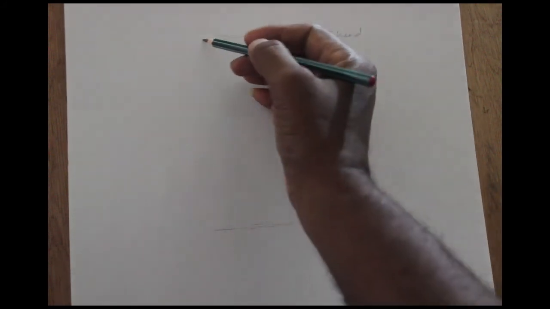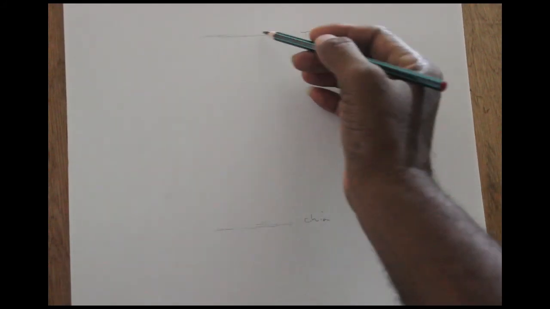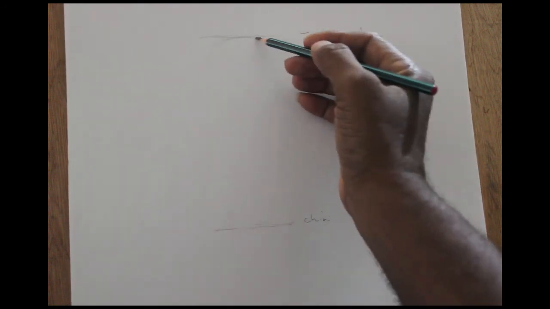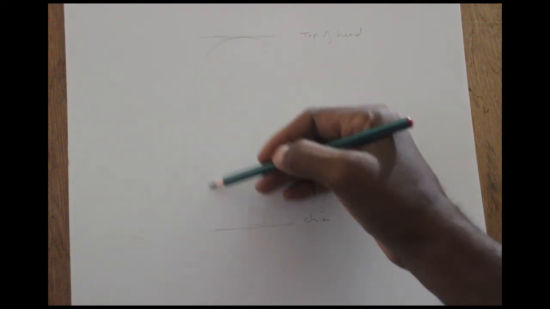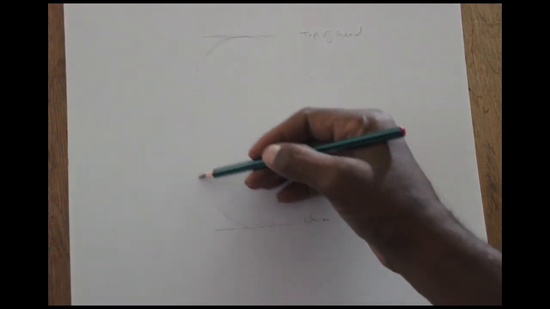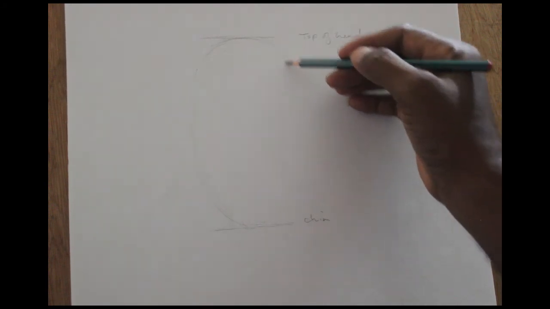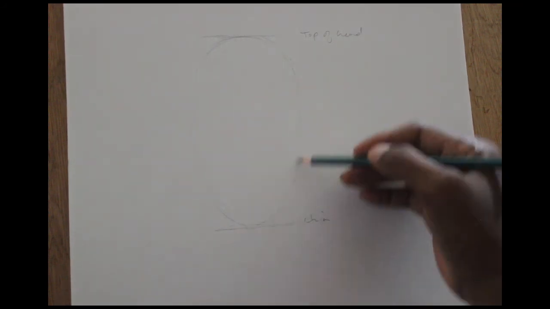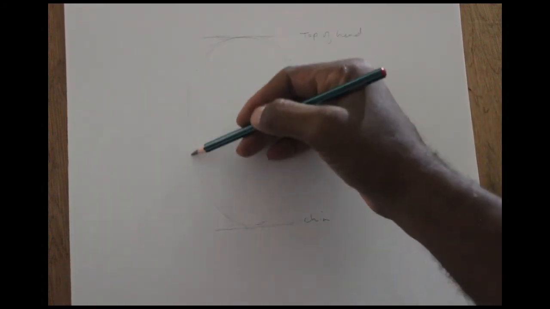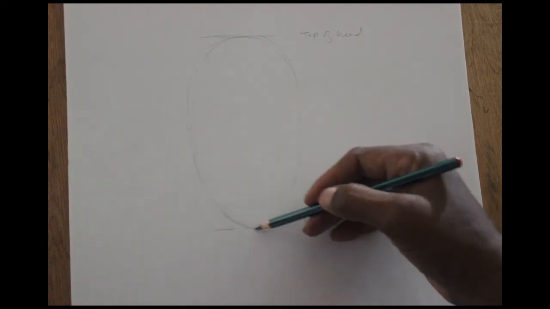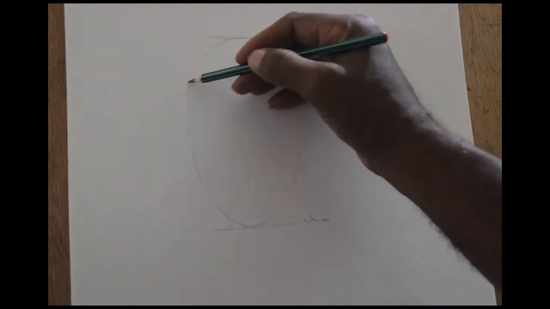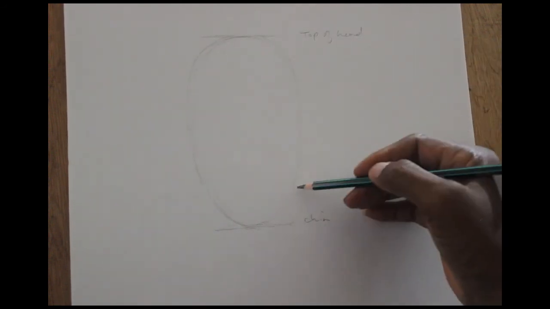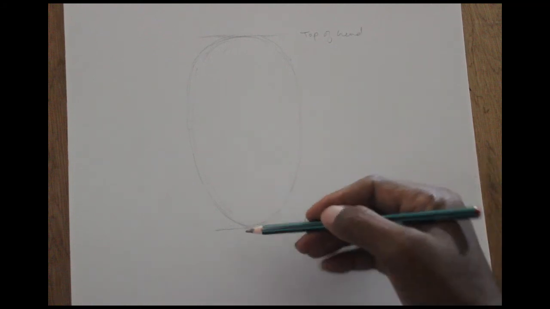Now the shape of the head again is like that of an egg. So here at the top it's a little bit rounder, and then as it goes toward the base or the bottom, it gets more like the egg standing on a point. And then you can decide the lines. If you do more than one line, it's fine. You don't have to be perfect, and keep your lines light.